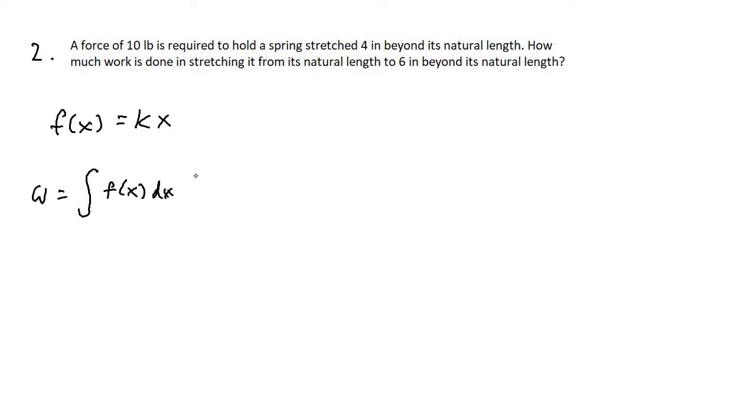So basically, we're going to take the integral of k times x to get the work. In order to find what k is, we can use this top equation here, because it has already given us a force of 10 pounds, and that 10 pounds is required to hold a spring stretched 4 inches beyond its natural length. So if f of x equals 10, we get 10 equals k times x. Now x is the distance the spring is stretched beyond its natural length, and it is stretched 4 inches. Remember, we need work to be in foot-pounds or newton meters.